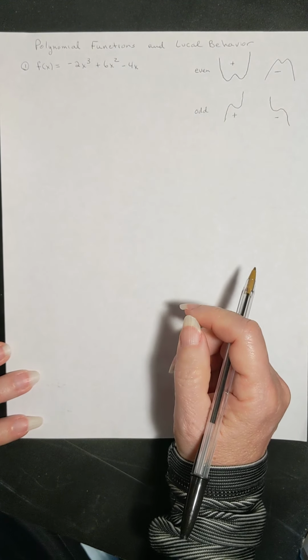Also, with the absolute value, remember that was a V shape. It had that sharp curve at the vertex. It was a V, so it made that point. Well, these are not going to have points. They're always going to be smooth. They're not going to have any kind of jagged edges. And so that's what it means to be smooth and continuous. Polynomial functions are always going to be smooth and continuous functions.